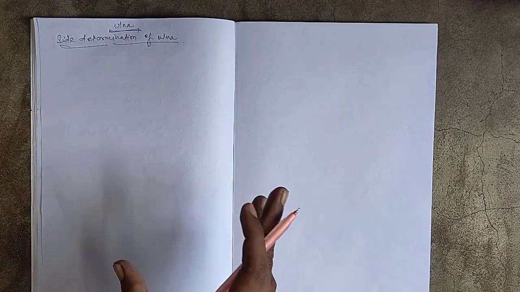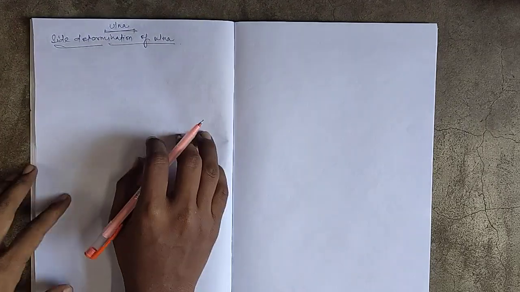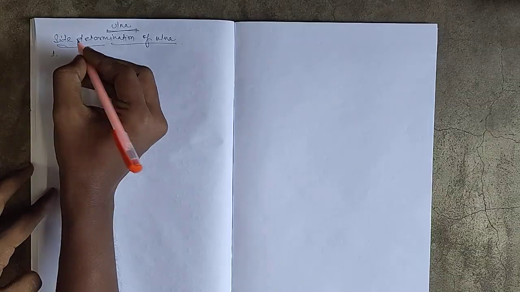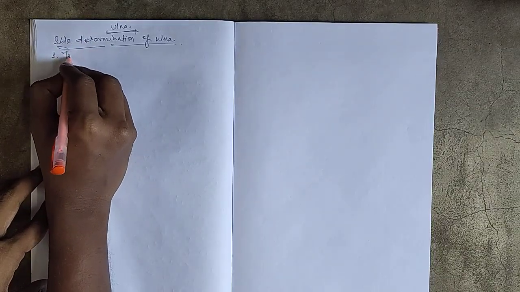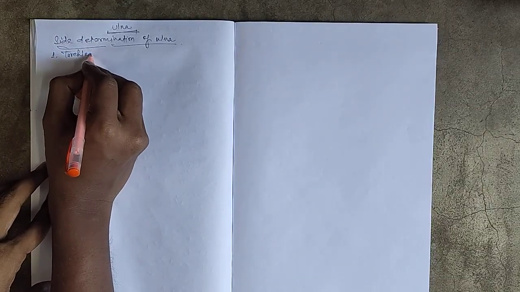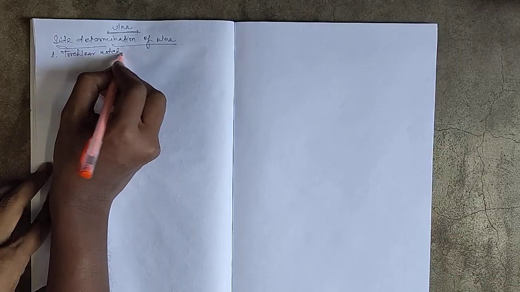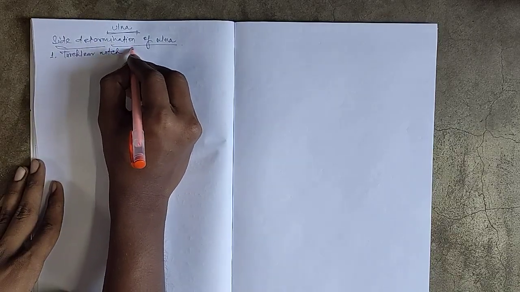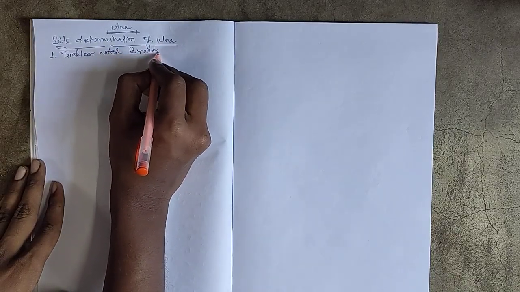Minimum 3 points are required to determine any side of the ulna. Now we will consider the following points one by one. Number 1, the trochlear notch must be directed anteriorly.